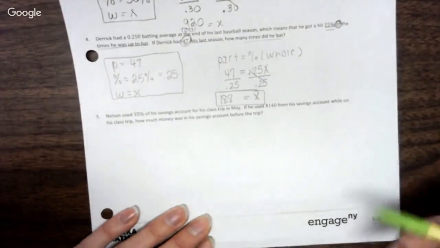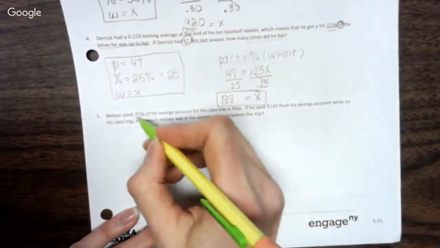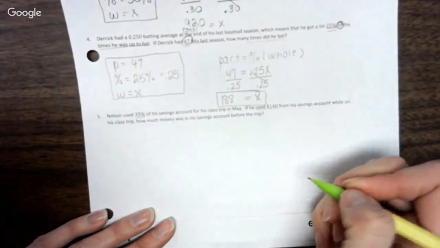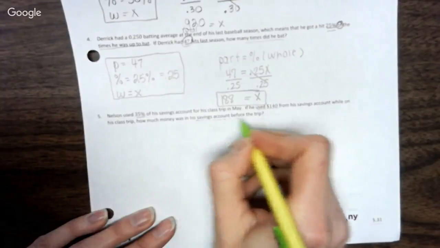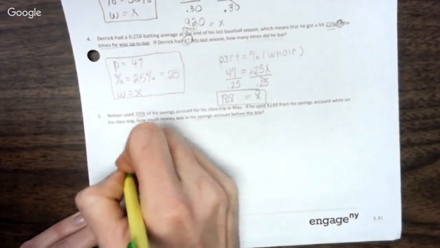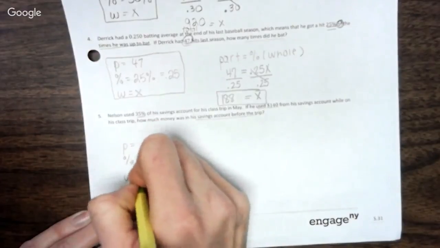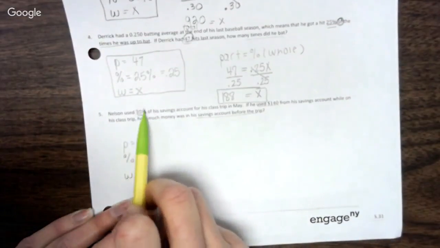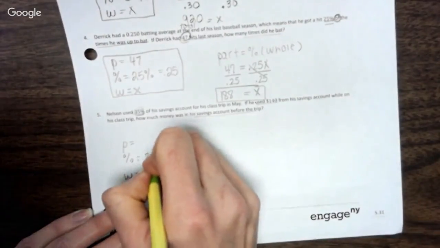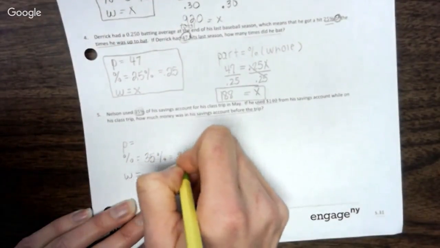All right, so number 5, last one. Nelson used 35% of his savings account for the class trip. He used $140. So how much money was in there before the trip? So part, percent, and whole. Do I have to change this percent, or are we using 35%? It doesn't say it was increased by, decreased by, so we're just going to use 35%, which is 0.35.